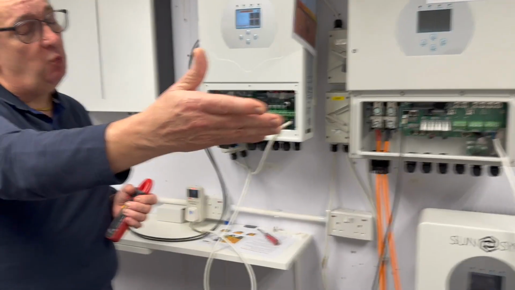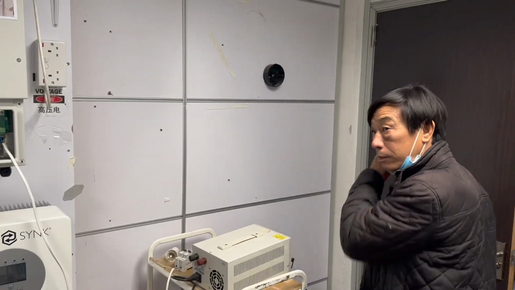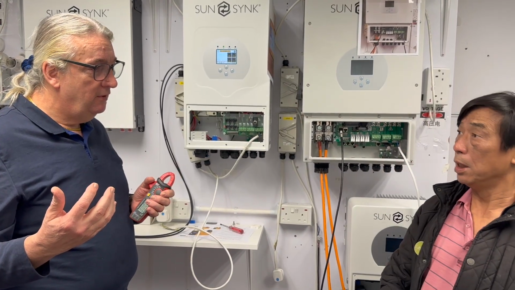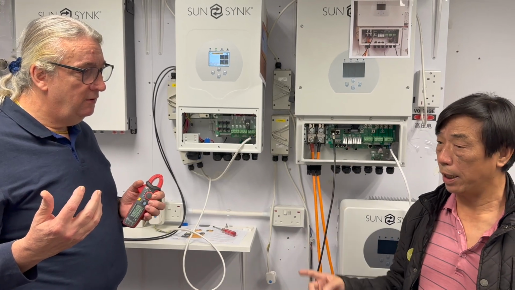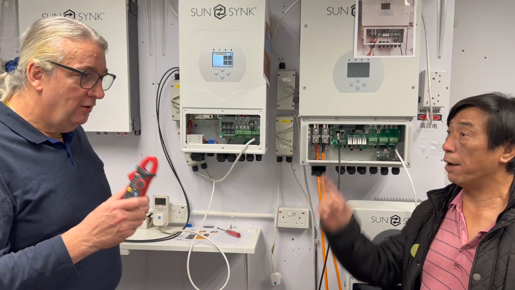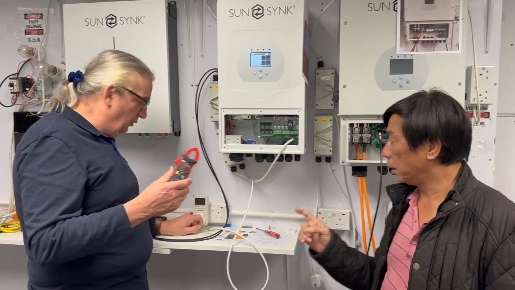Joe, what's the difference between reactive power and what's normal watts? Power factor, very, very important. If the current is too high and the voltage phase angle is too much, then it will create problems for the distribution, the electric power.